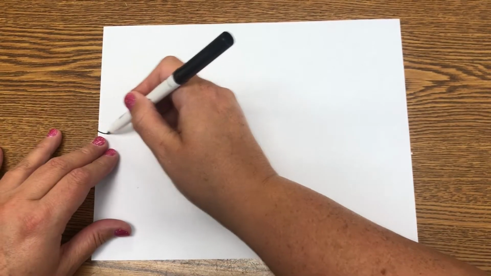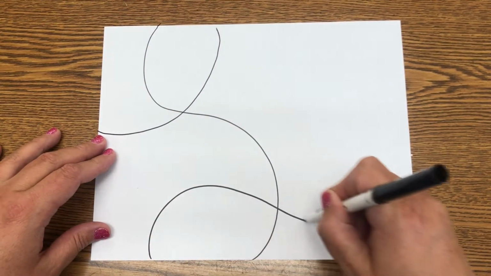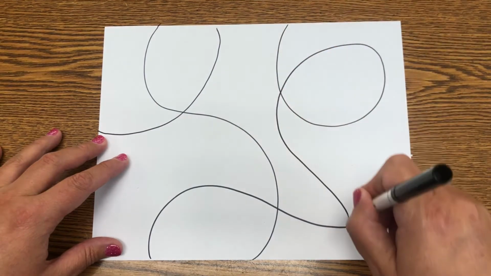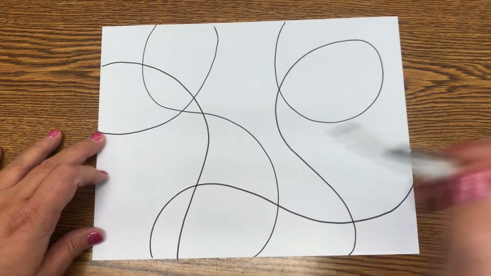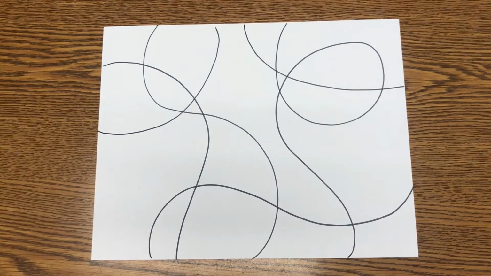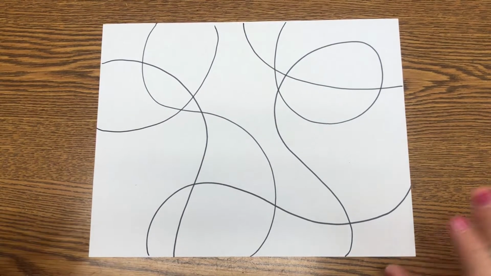And we're gonna start by doing just random loops. I kind of like drawing cursive L's because I think they're kind of fun. And then I kind of come in and I just make random lines. So when your paper is broken up into different sections like that, we are ready to start.